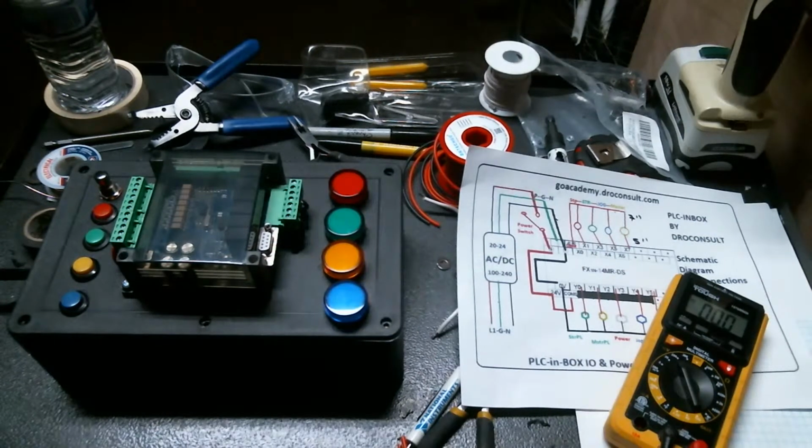And yes, Marcos, the power supply I'm using is protected. But yeah, you definitely want to use a switch for protecting your power supply.